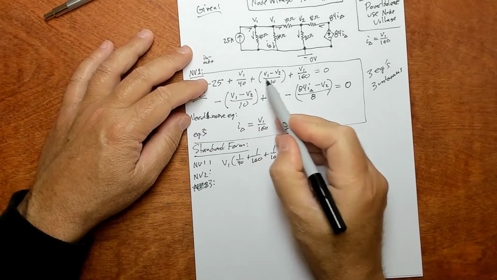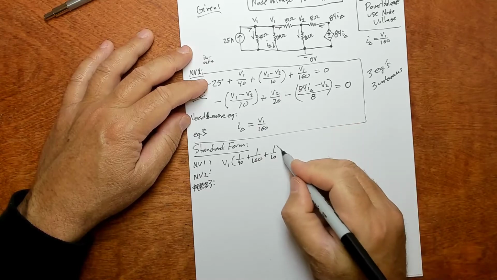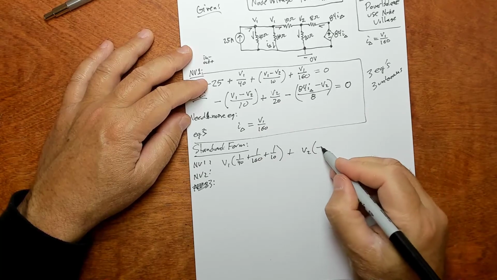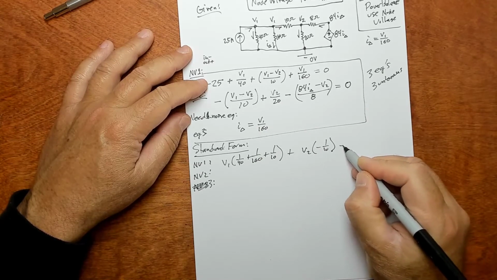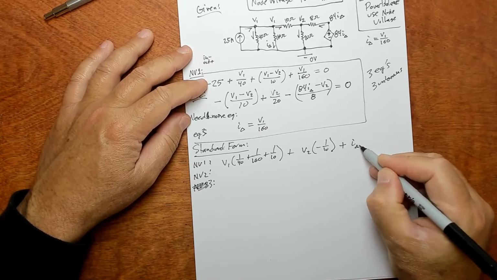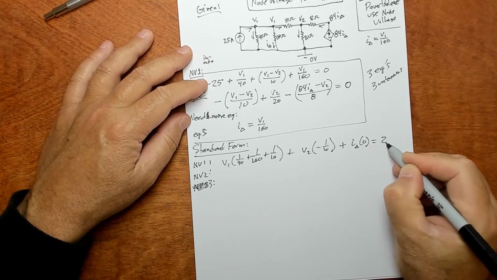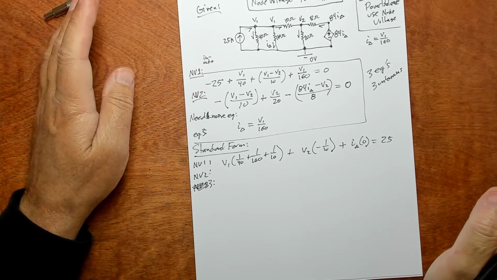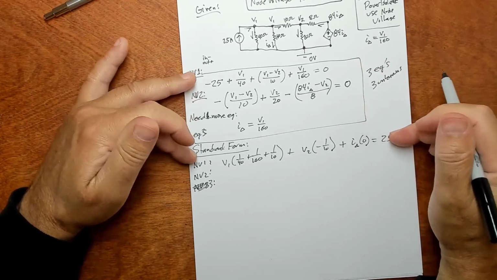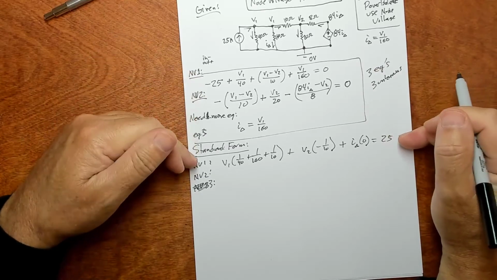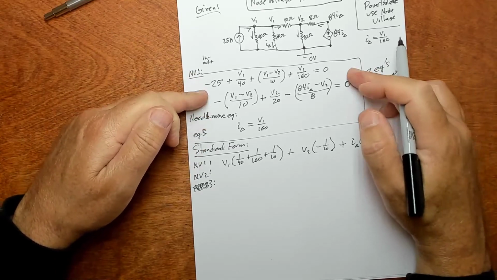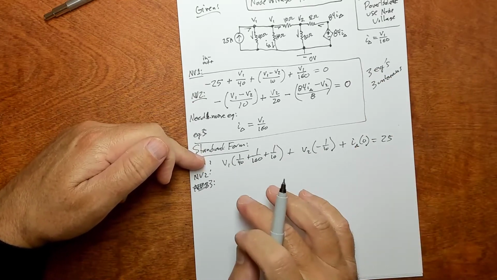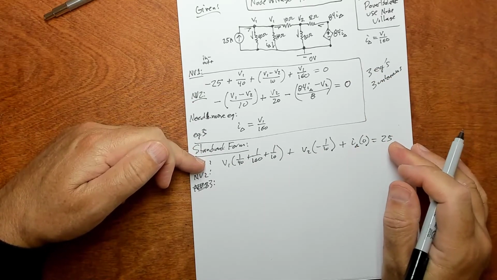And then I get V2 and this minus 1 over 10. And then I delta with 0 and 25, just so that you have V1, V2, I delta in standard form. This is how you handle this kind of thing, so you can put it in your calculator. Some calculators will take it like this, other calculators need standard form, and still other calculators use a matrix.